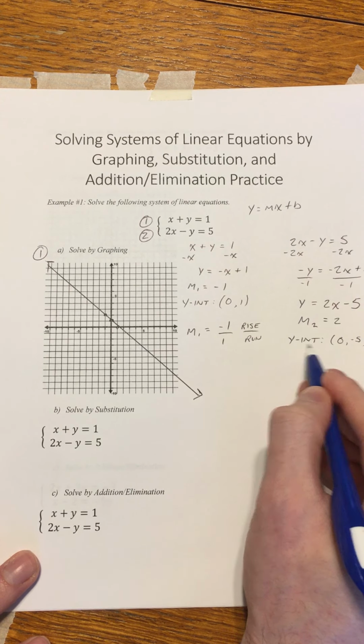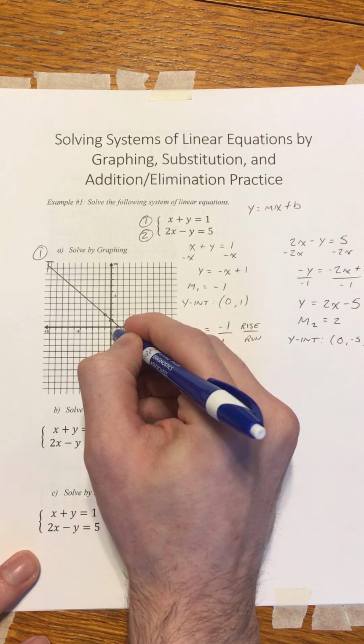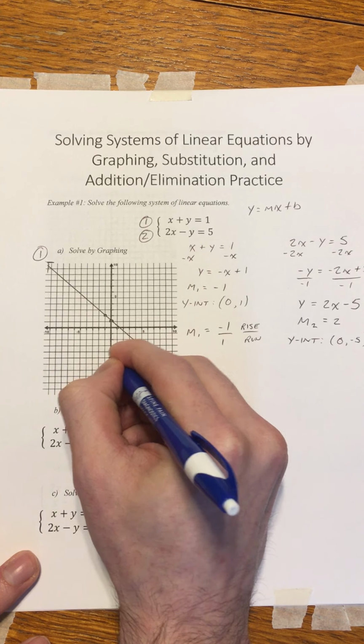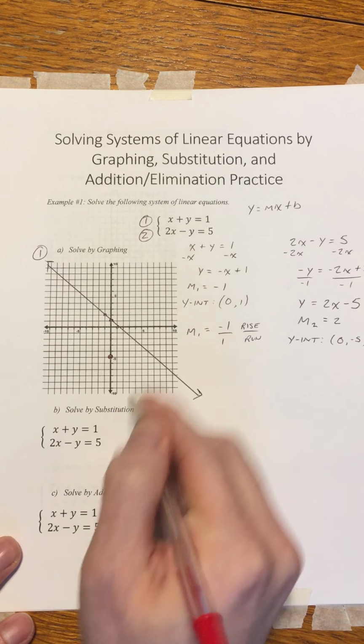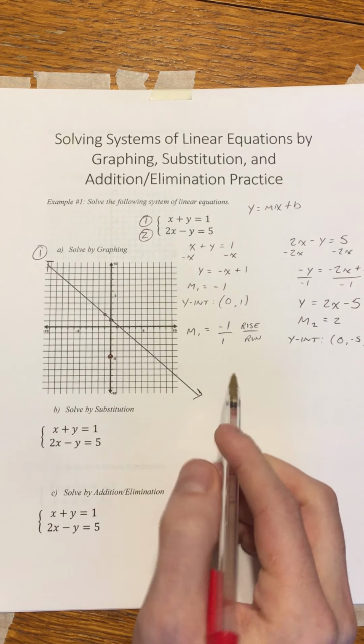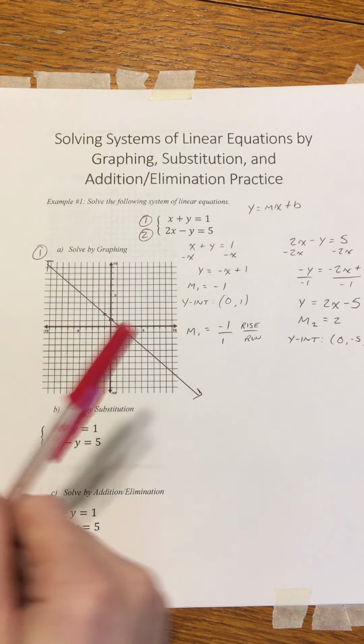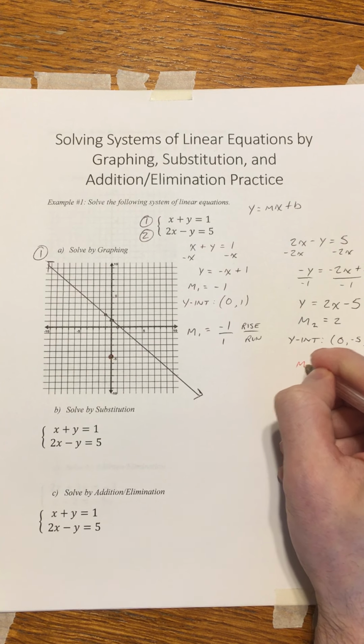Here we have our y-intercept at (0, -5). So that means when it's (0, -5), and in fact what I'm going to do instead is use a red so we have a little bit of a difference here. So we have a slope of m2. So let's take a look at that as well.